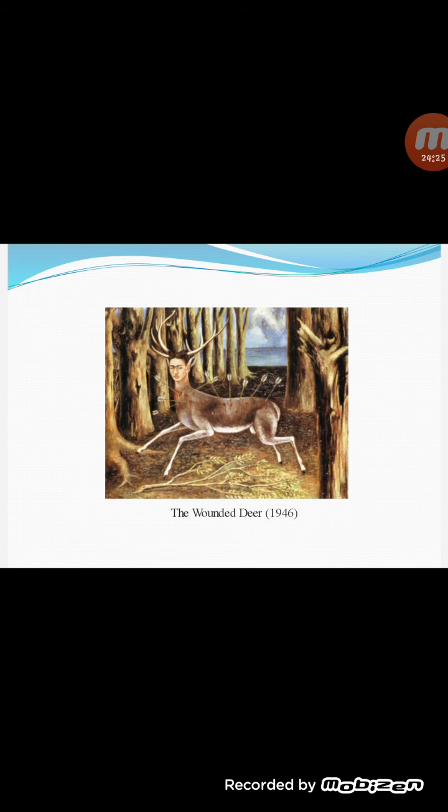The Wounded Deer depicts the artist as a hybrid between a deer and a woman. The innocent Kahlo is wounded and bleeding, preyed upon and hunted down in a clearing in the forest. Staring directly at the viewer, the artist confirms that she is alive, and yet the arrows will slowly kill her.